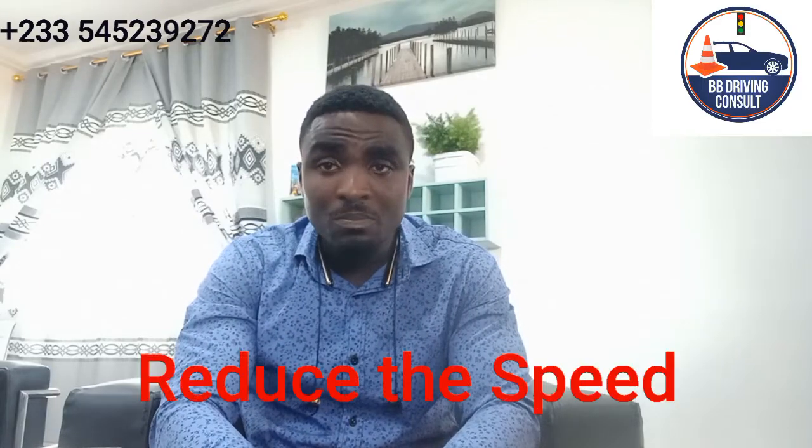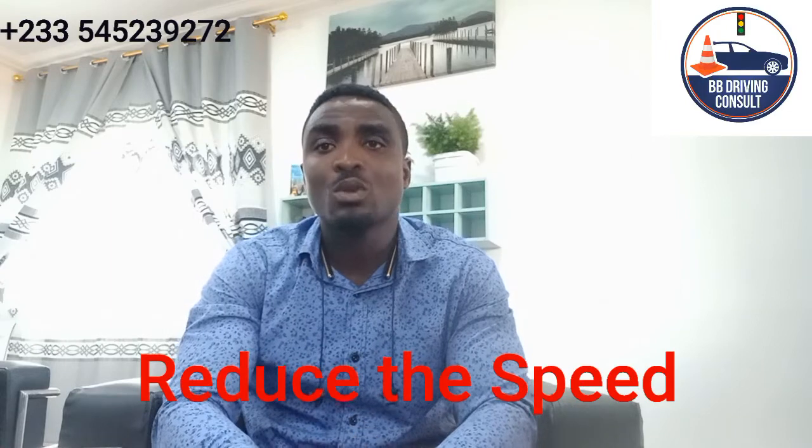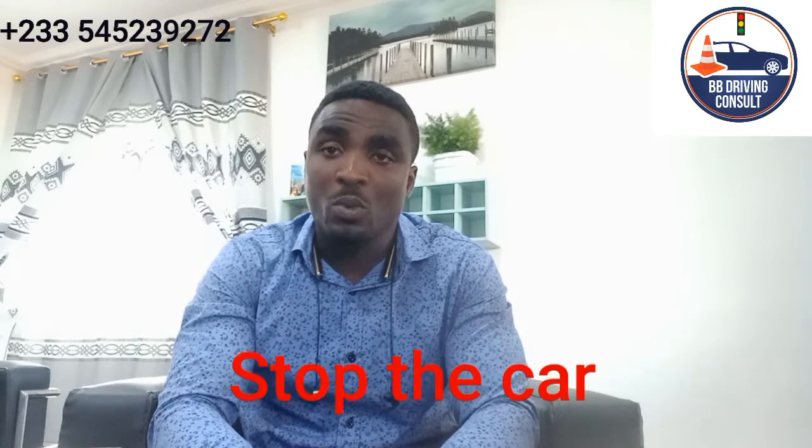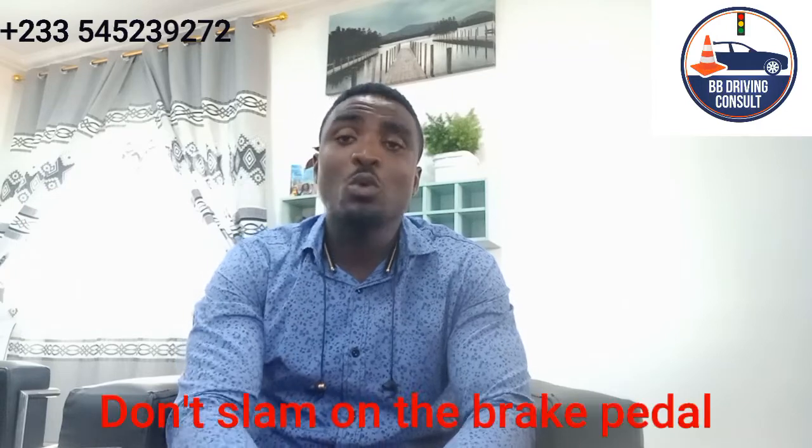Good. Let's talk about the middle pedal, that's the brake pedal. The function of the brake pedal is to reduce the speed, to slow down and to stop the vehicle. The brake pedal is also pressed gradually. We don't slam on the brake.